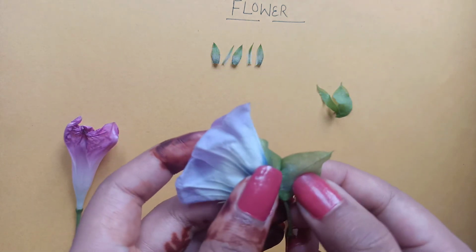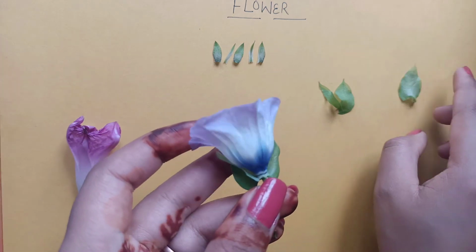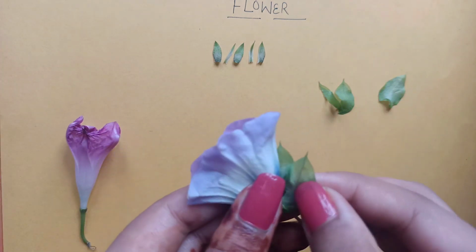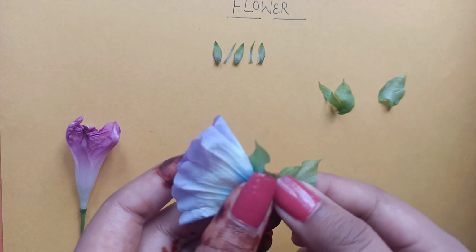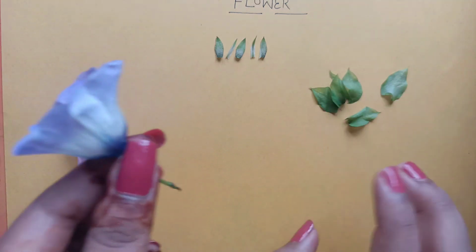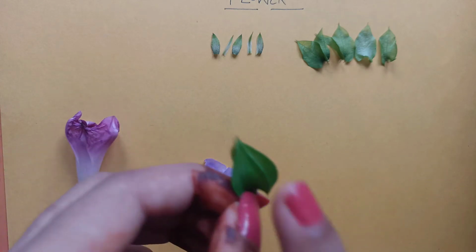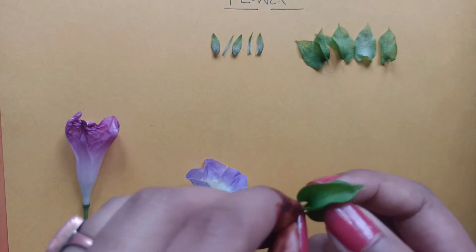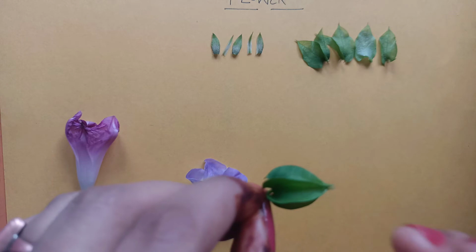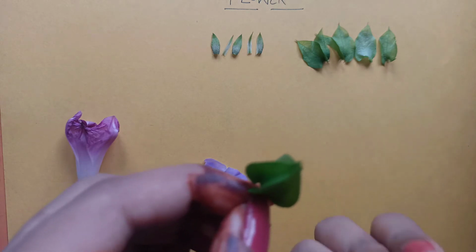Then we have this, which is second, and this is third. So 5 sepals. Usually there are 5 sepals. So what is the function of the sepals? The function of these sepals is that they enclose the inner whorls of the flower.